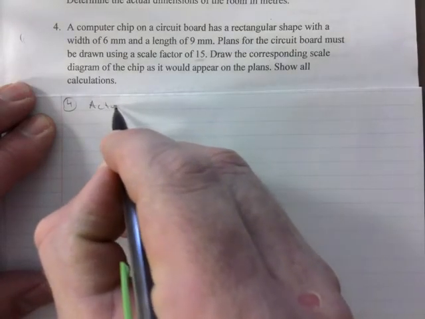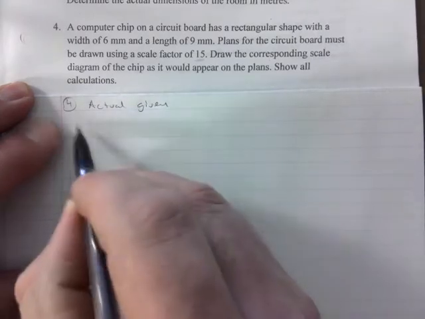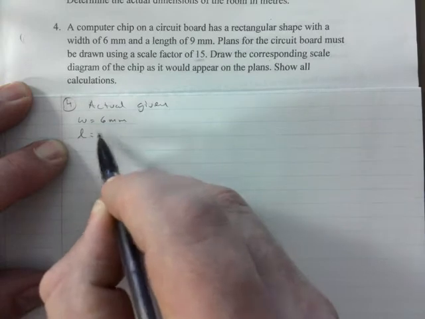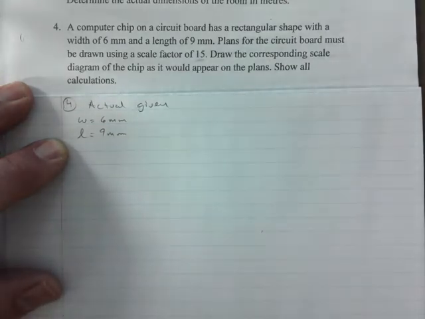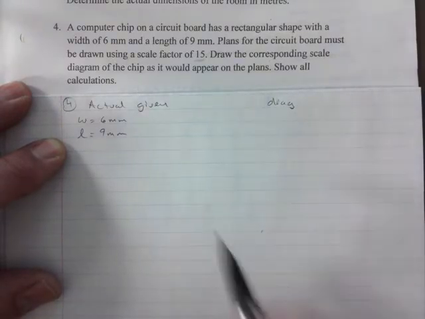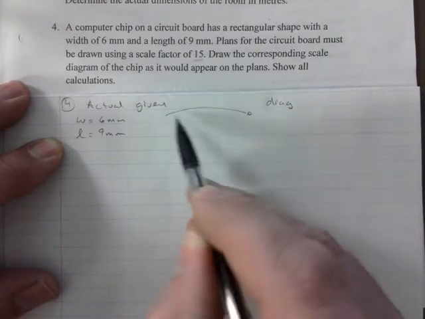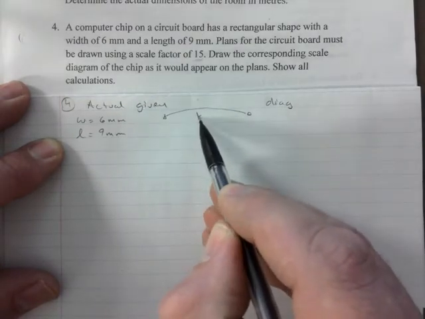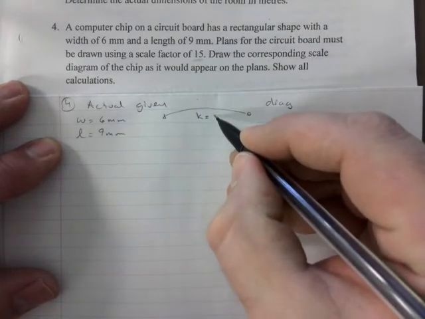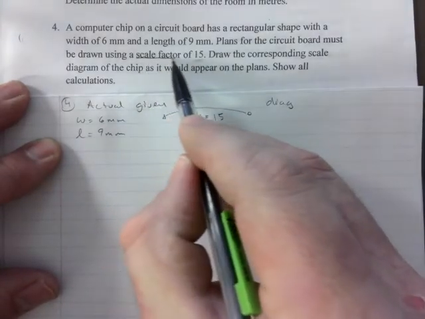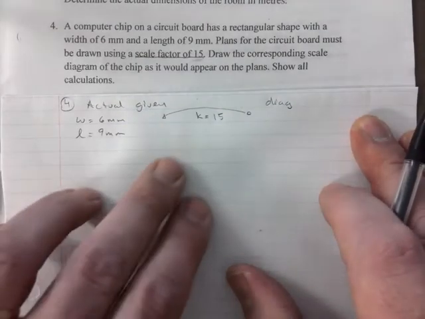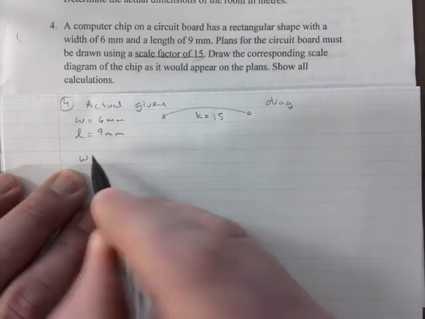So actual given, and I know that my width is 6 millimeters and length is 9 millimeters. Okay, there we go. So you want the diagram there on the other side because, right, that's what's going to happen. And you know that these two are related by a scale factor of k is equal to 15. Okay, it says it right there. Okay, and you want to draw it. So let's get back to the drawing board here.